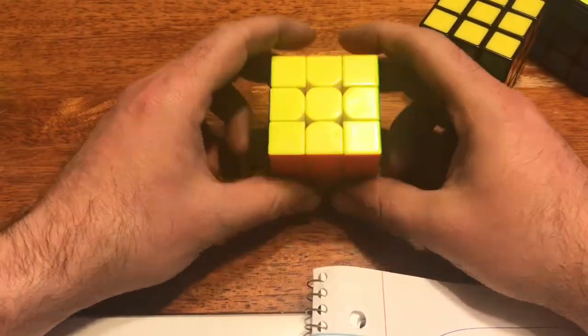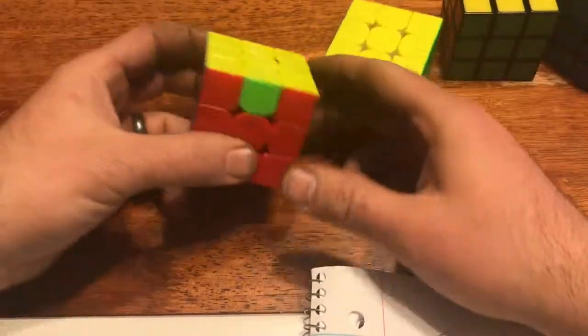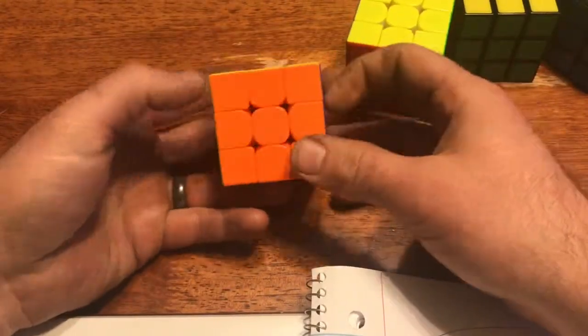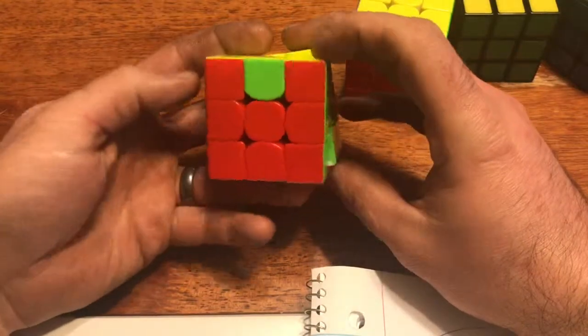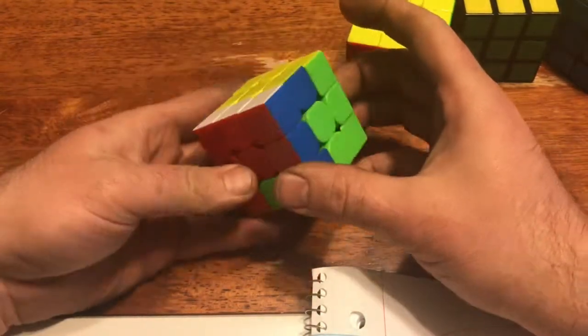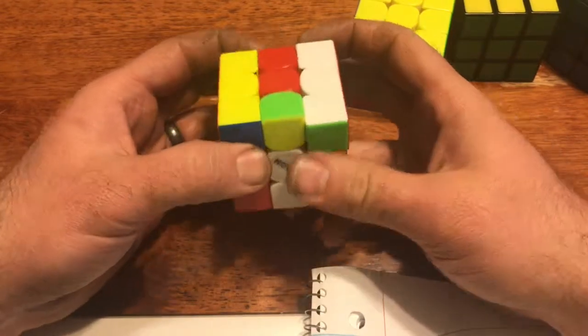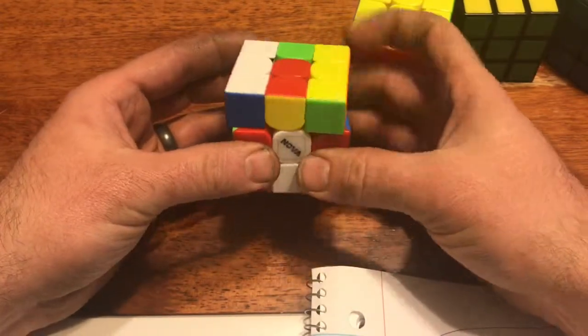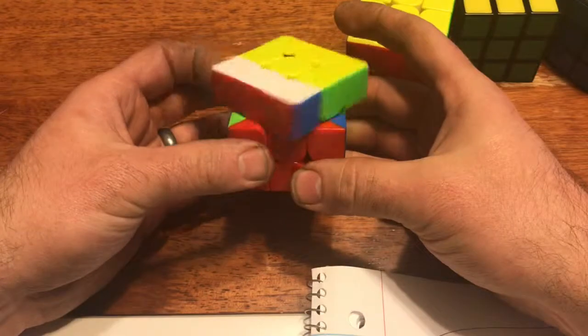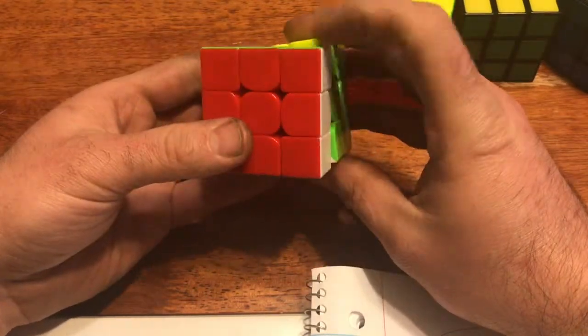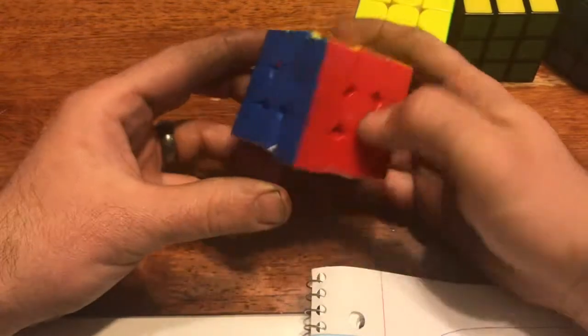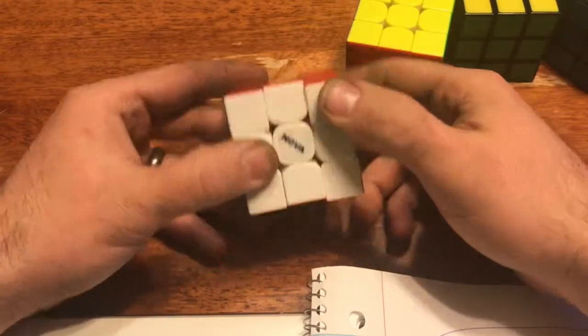Hope that helps, guys. And oh well, I guess we got one more here. Why not? We'll solve one more. F2, corresponding color, slice up, turn it around, slice down, bring it back, and bring it around. There we go. Hope that helps, guys.